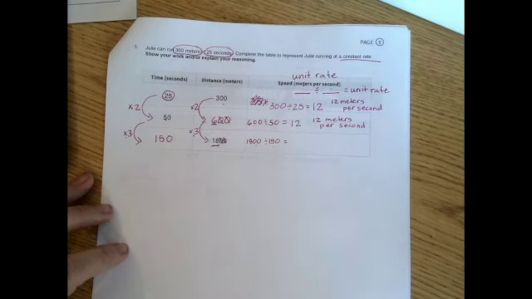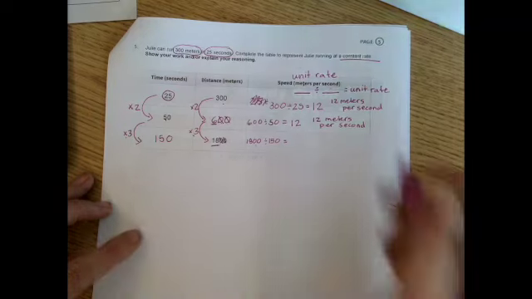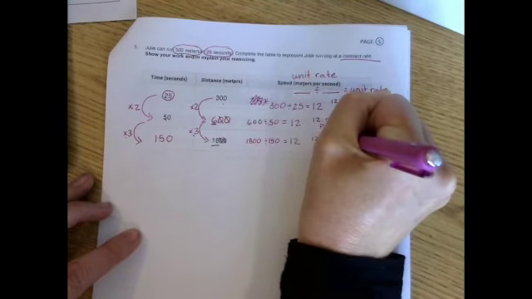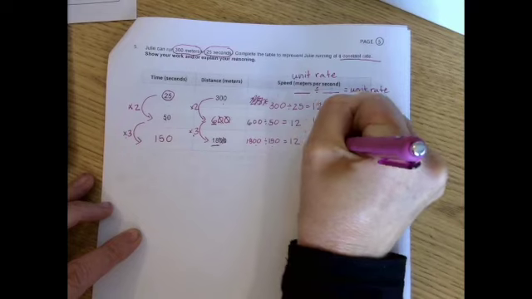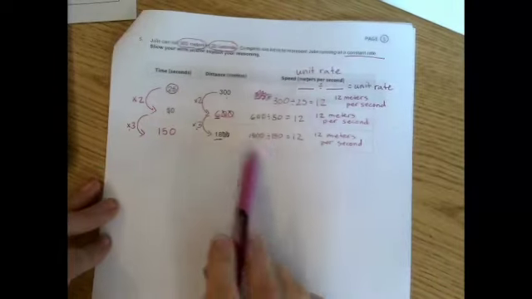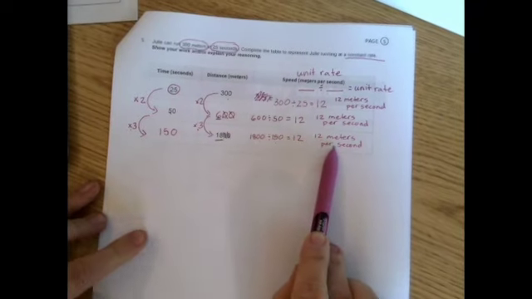And you will see that when you put 1,800 into your calculator and divide that by 150, you once again have 12, which means 12 meters per second. Therefore, you have shown me that you have the same rate.